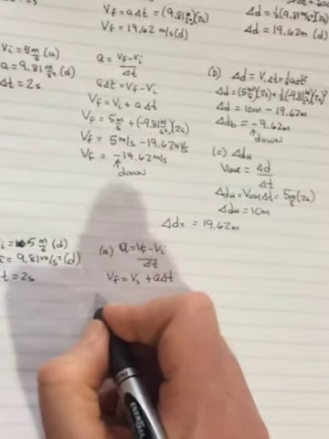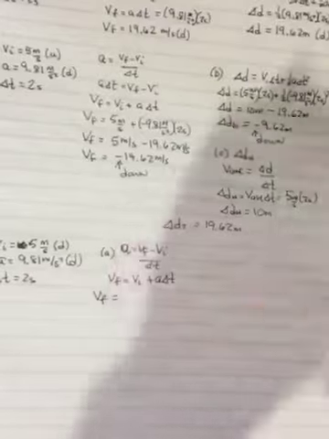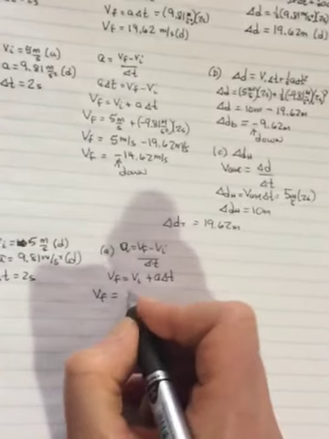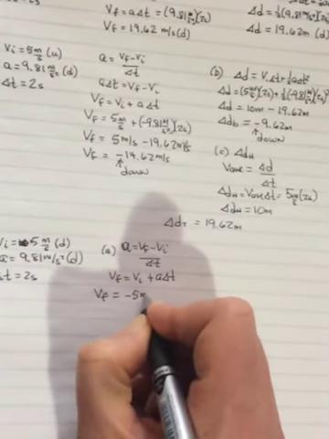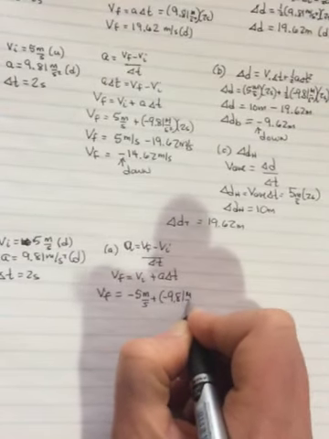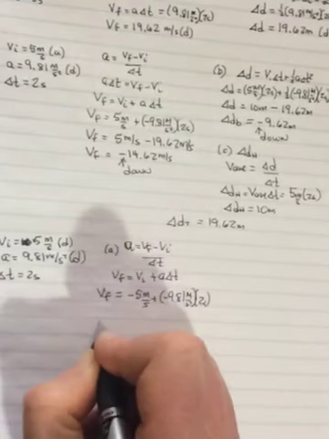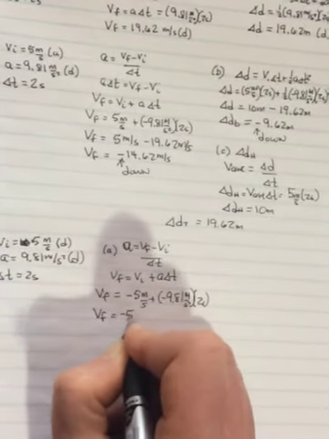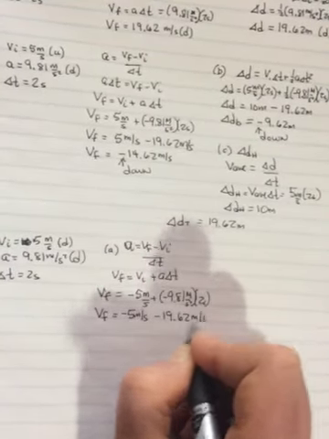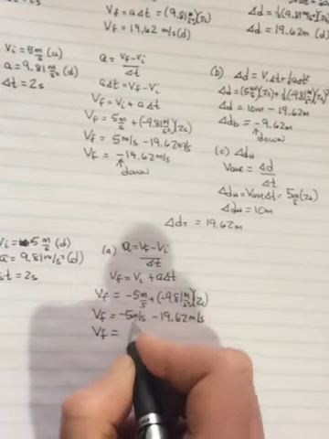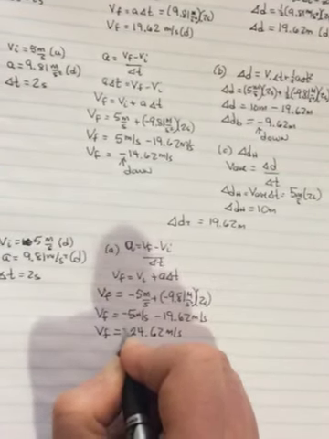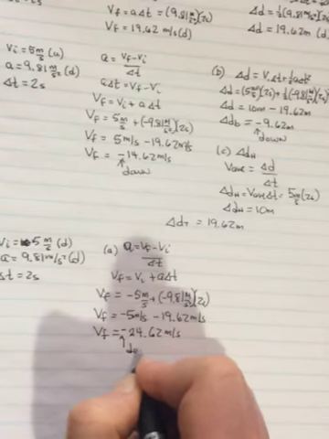This time everything's down, so I don't actually have to put negatives in, or if I do, I put them in on both the VI and the A. So maybe just for fun I'll do that this time. So negative 5 meters per second, negative 9.81 meters per second squared, 2 seconds. And so negative 5 meters per second and negative 19.62 meters per second. So I get a VF going down of 24.62 meters per second. Works out to be negative, but that just means down.